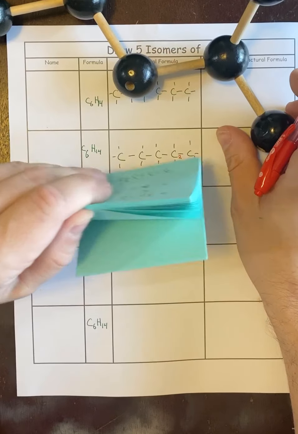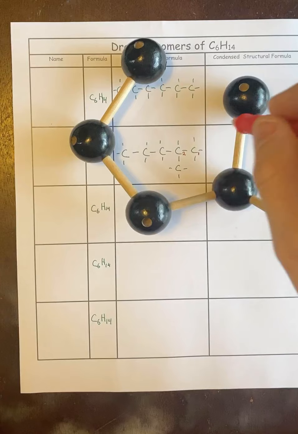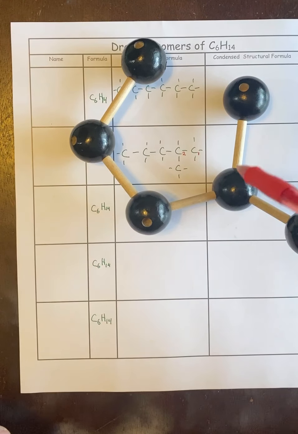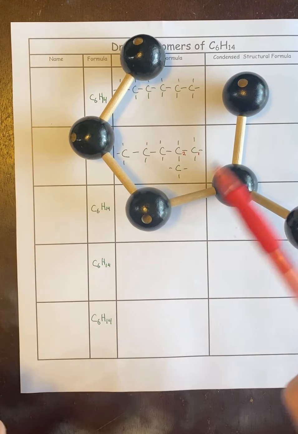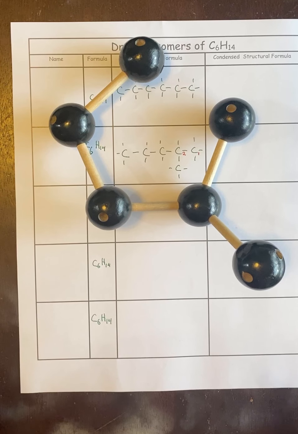And then again, if we go back to the model, it does not matter if I twist this thing up like this and say, oh, well, there's like a ring here. Nope, it's still 1, 2, 3, 4, 5 in a row. And on carbon 2, there's a branch of 1. So that's how this works. So you can't use that anymore.